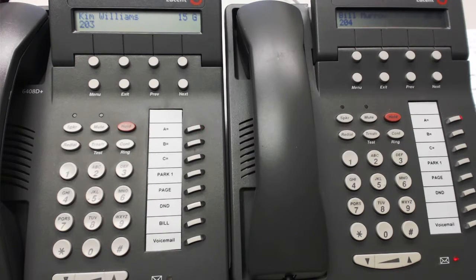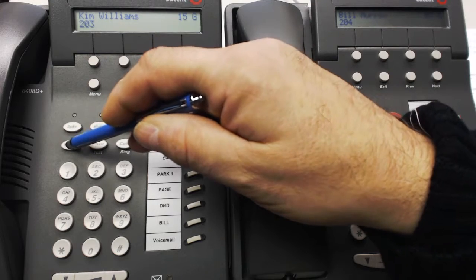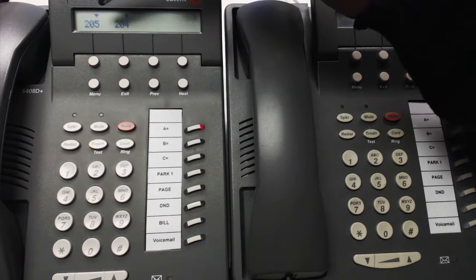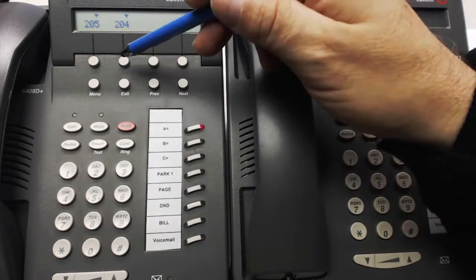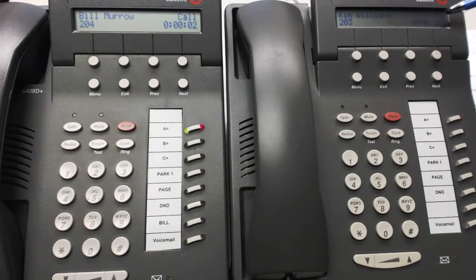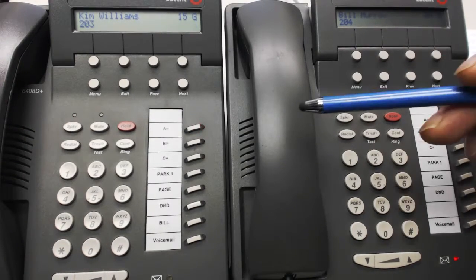Next, we'll show you the redial button. Redial is hard-coded right onto the phone. By pressing redial, it shows you the last 10 or so numbers, inside or outside, that you've called. In this particular instance, we've dialed 205 and 204. To call them again, all you need to do is press the indicated button, and it will call 204, for example. Hang up, and that's pretty much all you need to do for the redial.